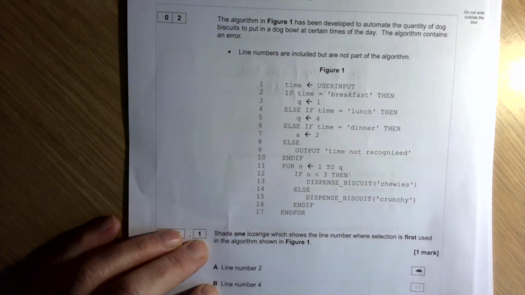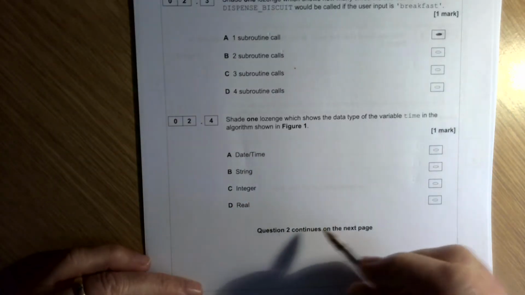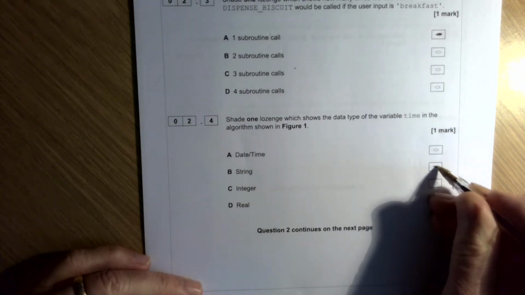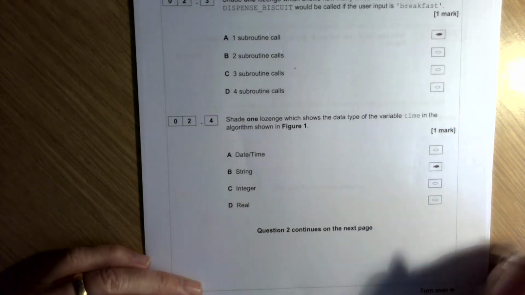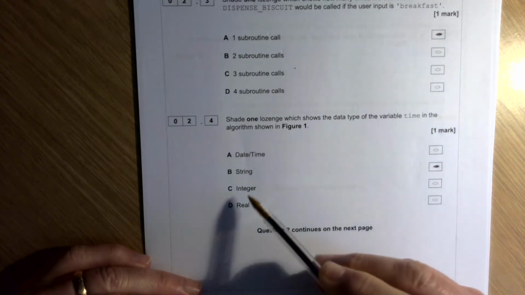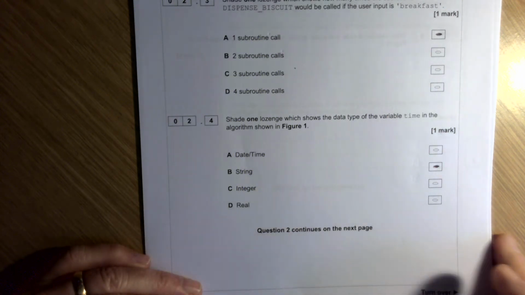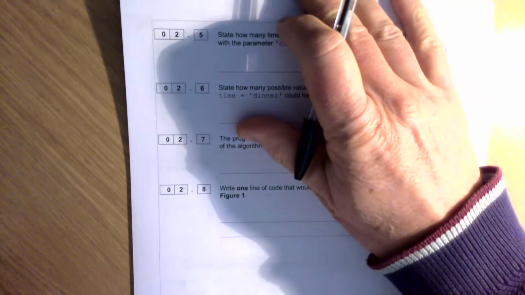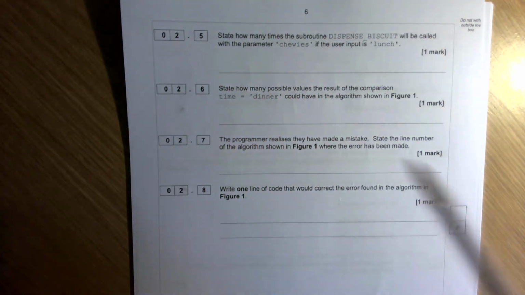What do we call bits of text inside speech marks? That's a string. A string is a piece of text. Date time is a date or a time, integer is a whole number, real is a number with a decimal part.